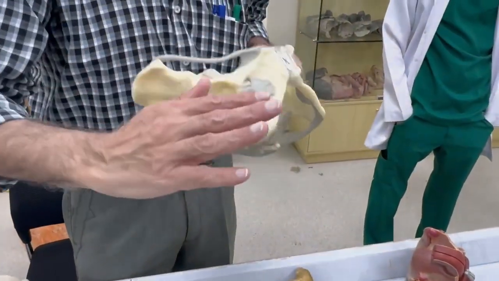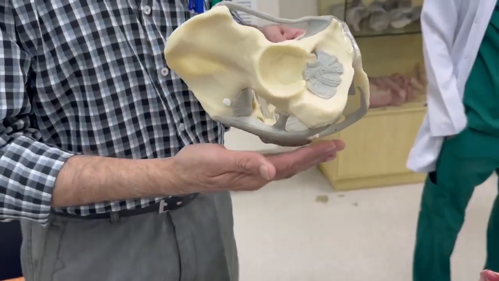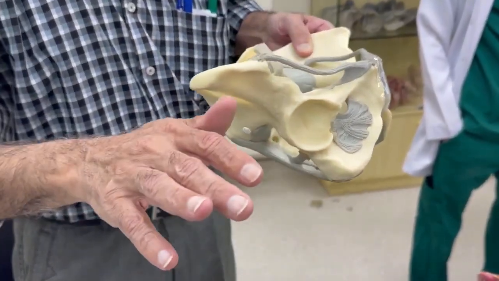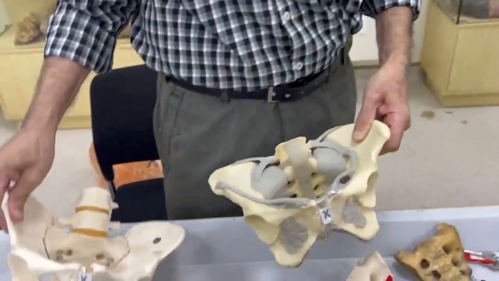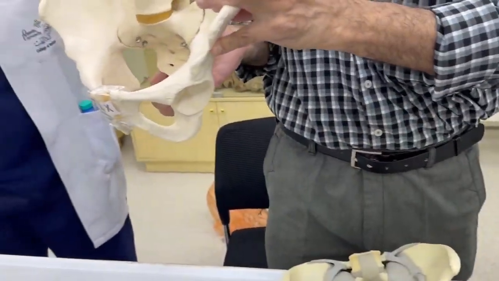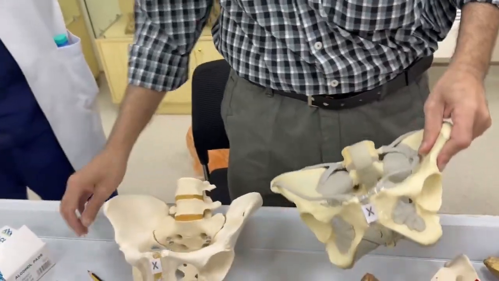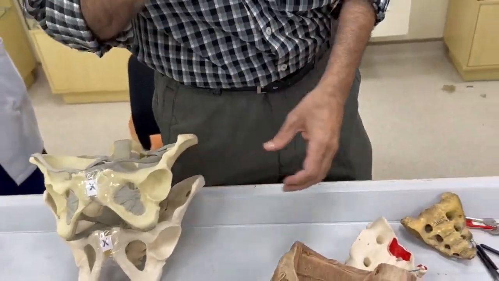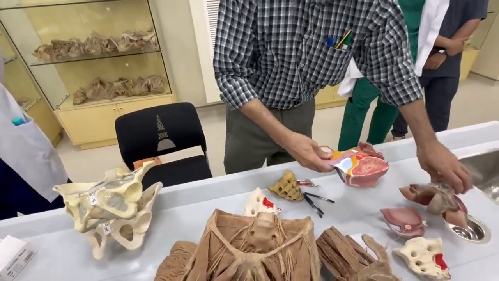The ischial spines and the coccyx are everted in females. They are sort of inverted in males. See how inverted the coccyx and sacrum are. Then I will show you here some plastics first.